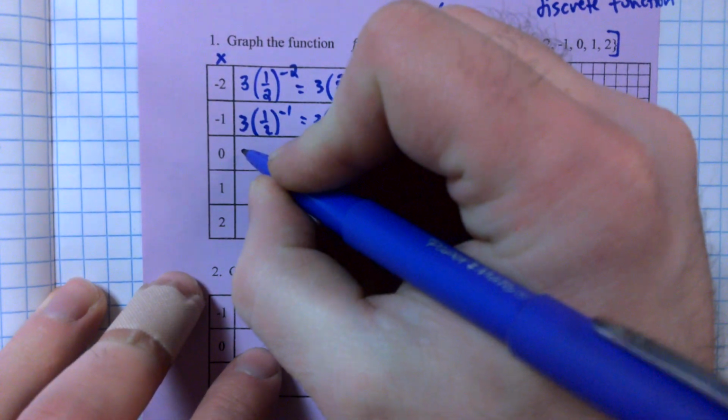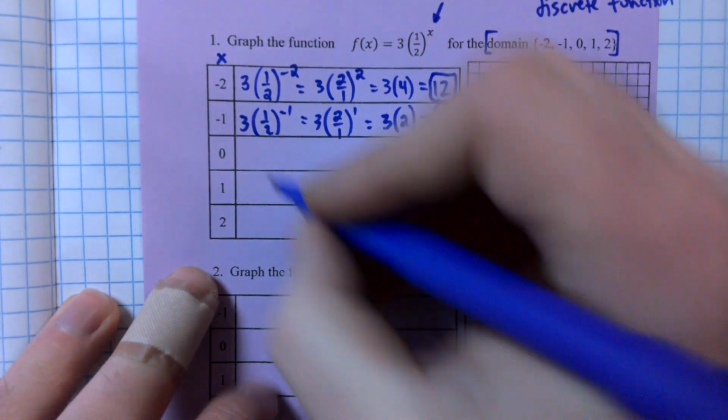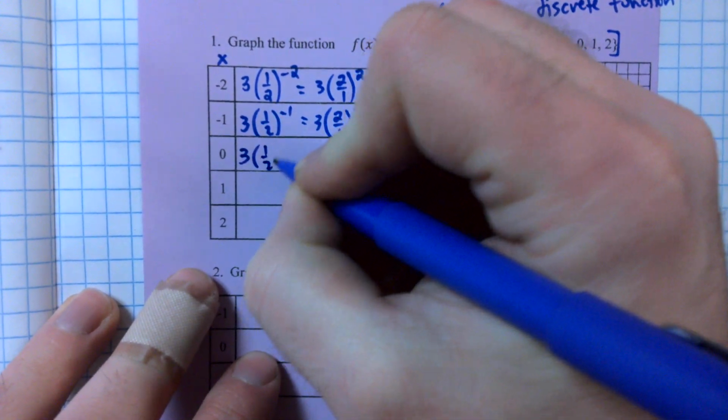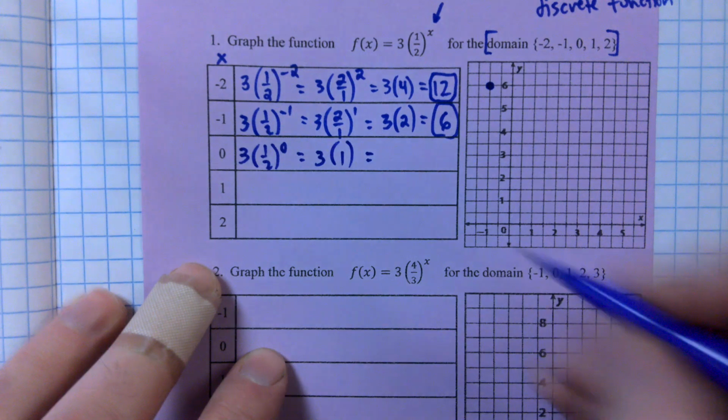Next up, I'm going to plug in 0. Everybody with me so far? If I plug in 0, what's anything to the power of 0 equal to? 1. And what's 3 times 1? 3.